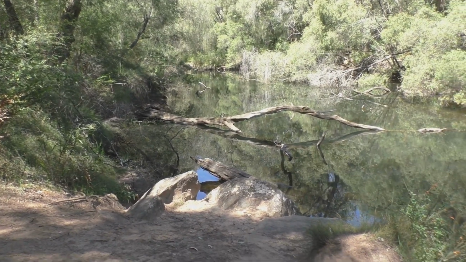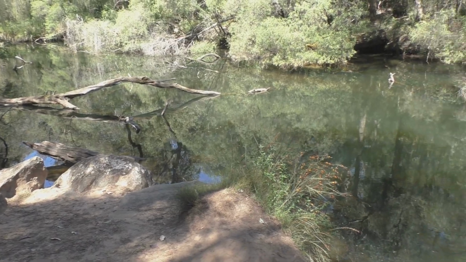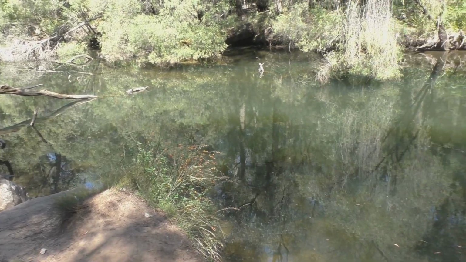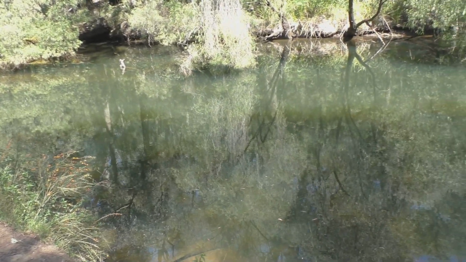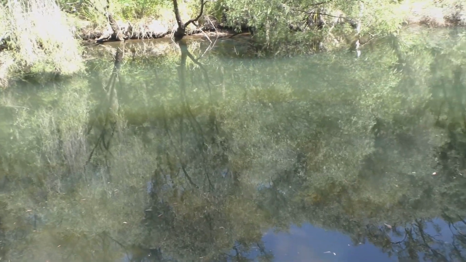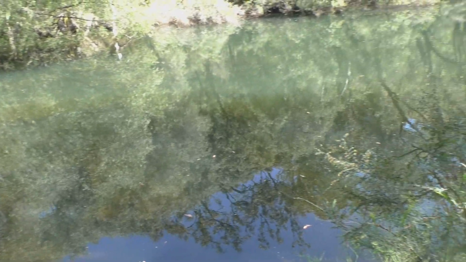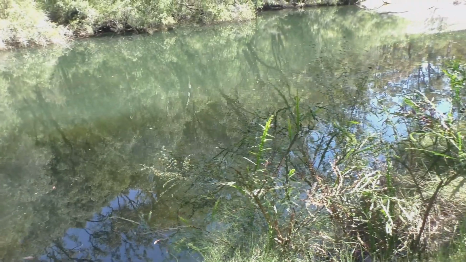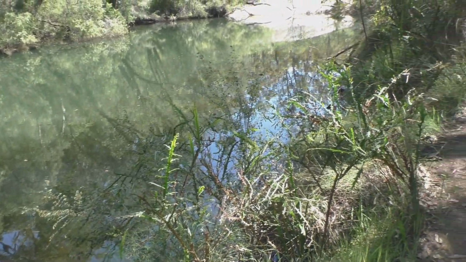This is the river at Gelcote. Quite a pleasant little spot. Certainly not anything in the way of rapids at the moment. Looks like the river's fairly still. Whether they're allowing much water through from the dam, I don't know.